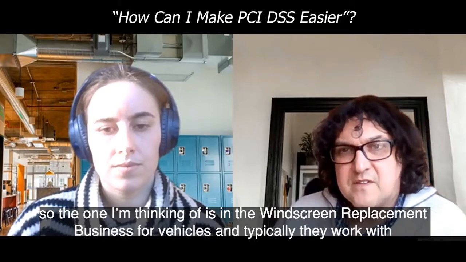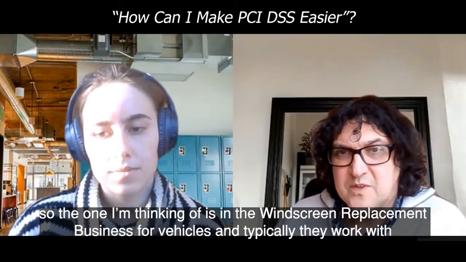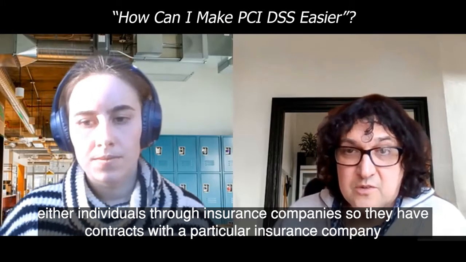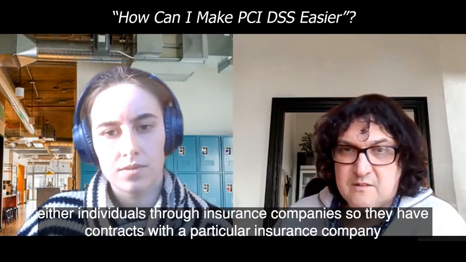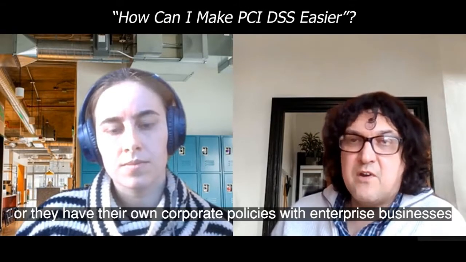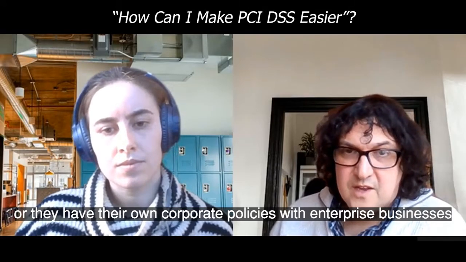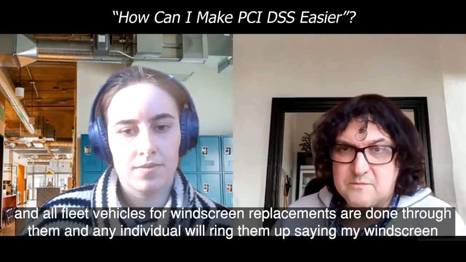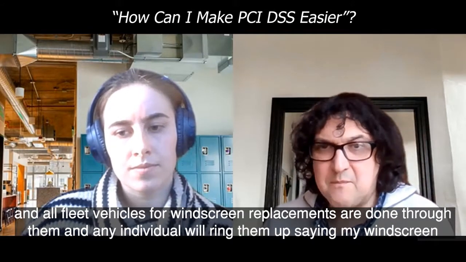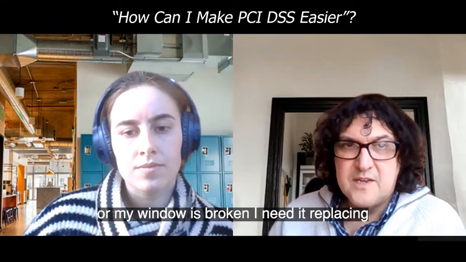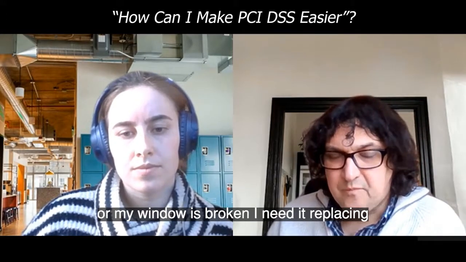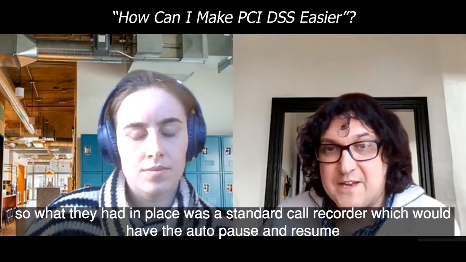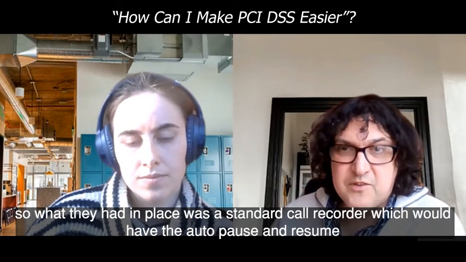So the one I'm thinking of is in the windscreen replacement business for vehicles, and typically they work with either individuals through insurance companies, so they have contracts with a particular insurance company, or they have their own corporate policies with enterprise businesses, and all fleet vehicles for windscreen replacements are done through them. And any individual will ring them up saying, my windscreen or my window's broken, I need it replacing.